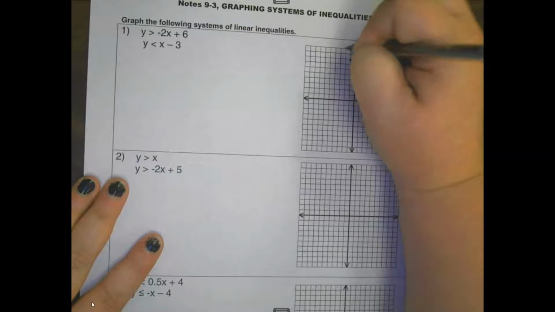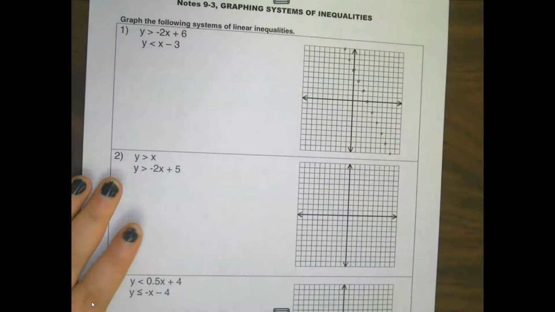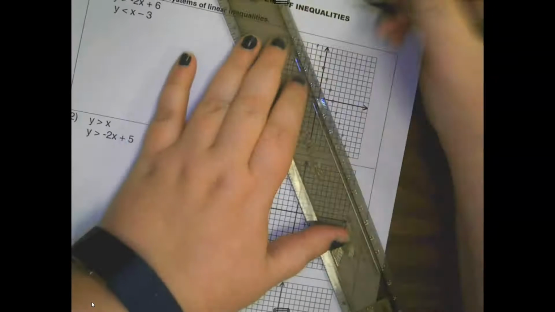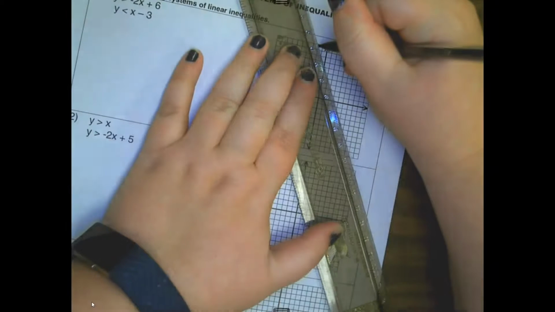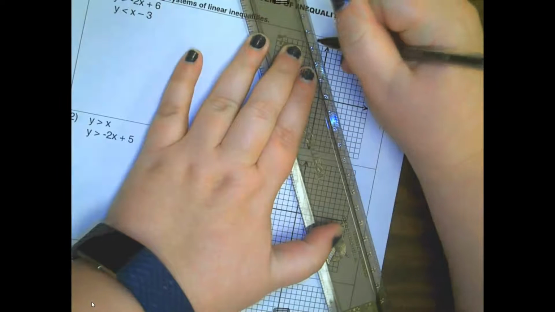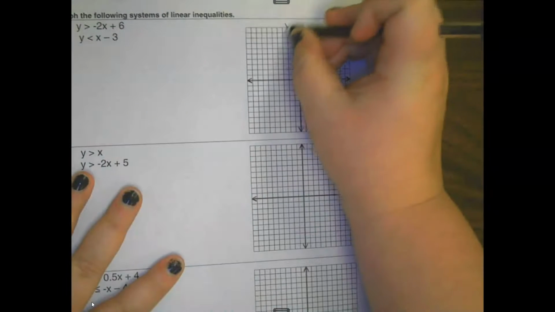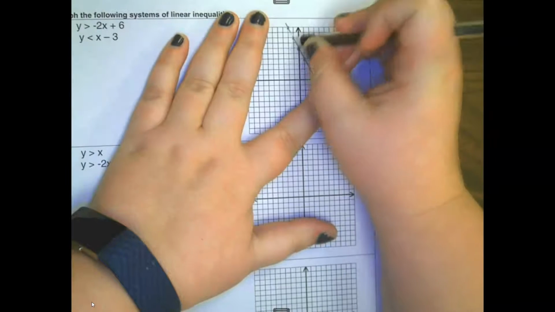Again, I'm not spending a lot of time going over the video. If you have questions, then please send them my way. But I think for the most part, you are doing well. It should have been a dotted line because it didn't have an equal sign. So, keep doing this. I have to go back and erase.